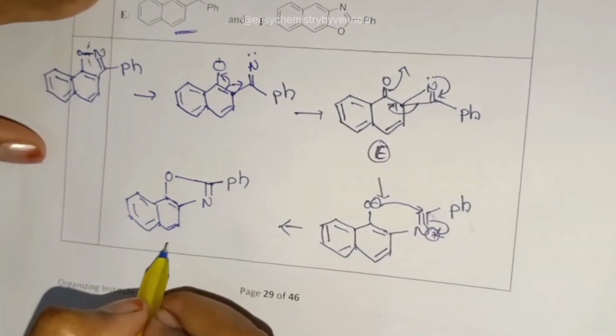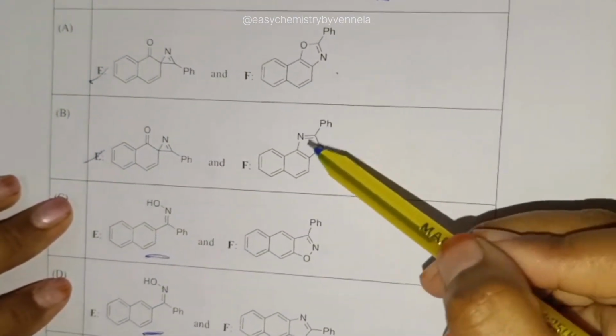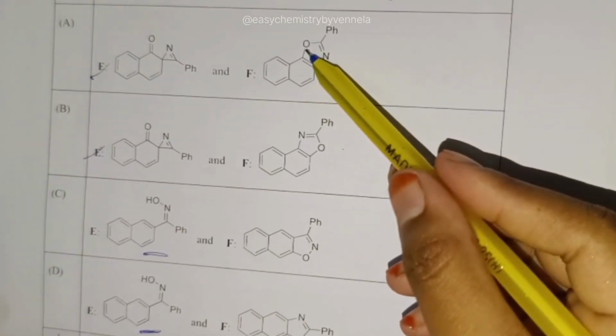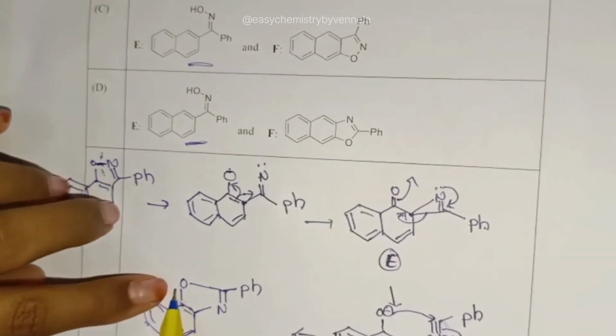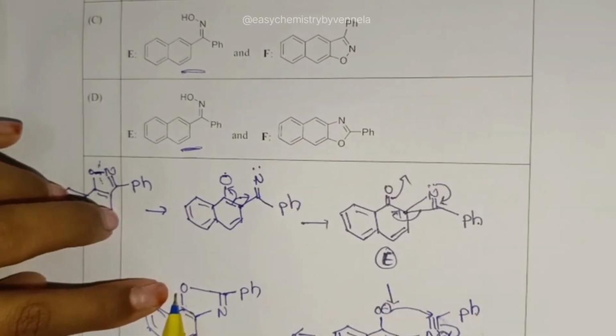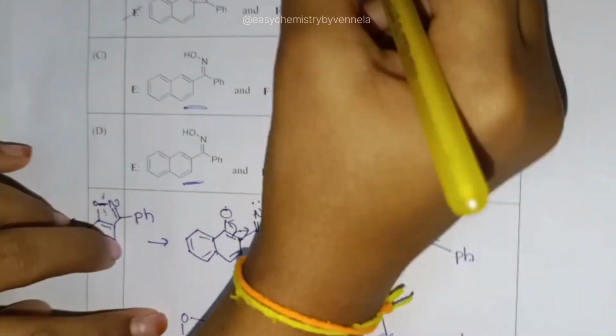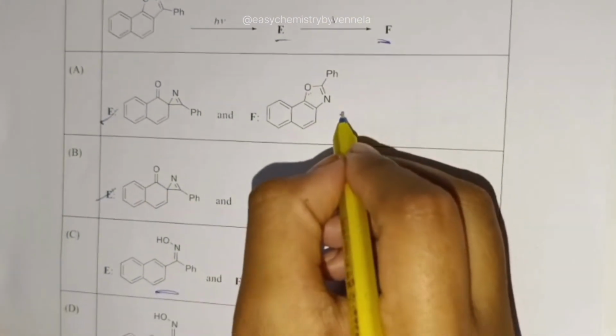So what is the correct option here? Check these two. Here oxygen is there. Our answer also has oxygen. So our correct option is A. This is the correct option.